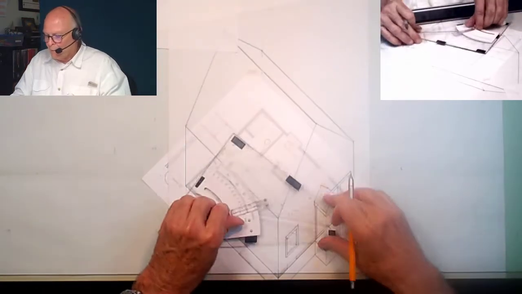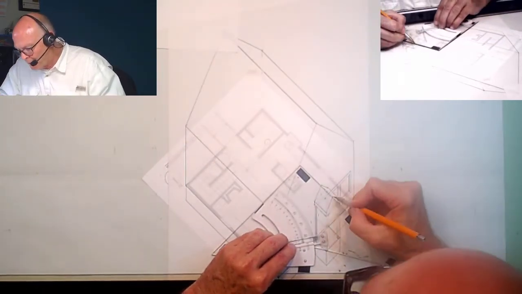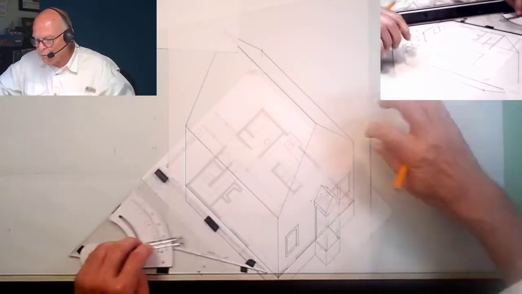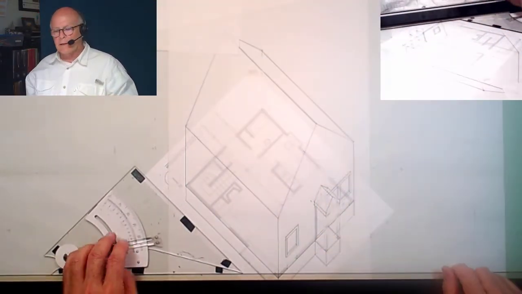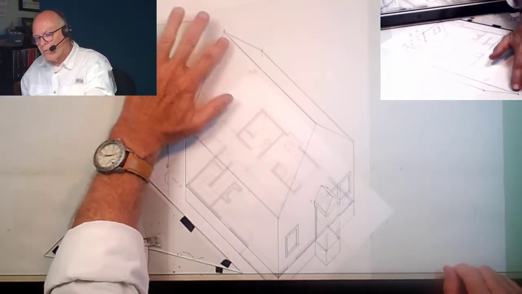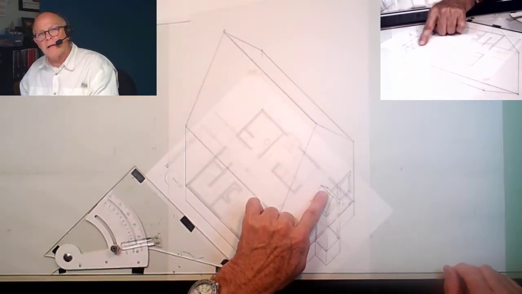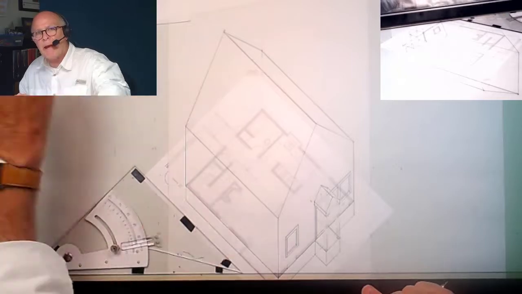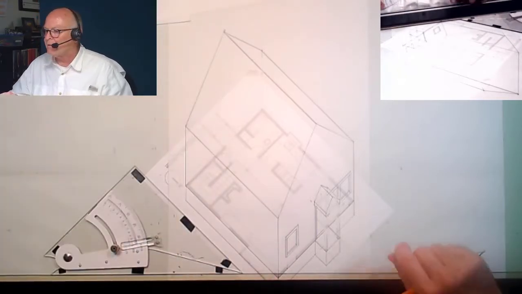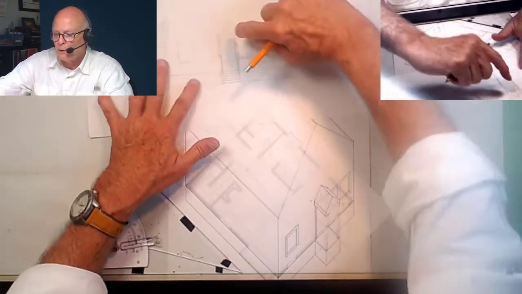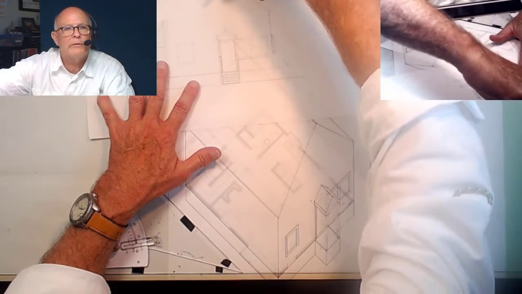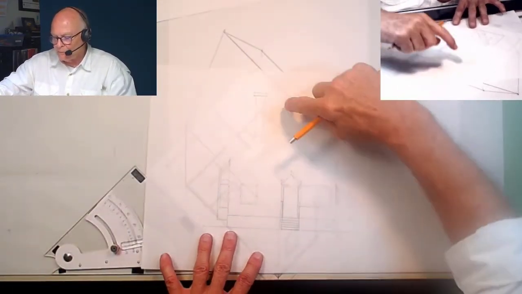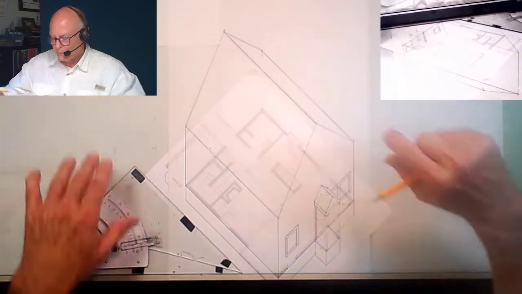Okay, now, if we've done them right, they will line up, and they do, the same as those lines line up. So this ridge line aligns with this, not the same height or elevation, but it's in the same path, the same angle. Everything's working out well. So this one aligns with this one aligns with this one, and this one aligns with this one.